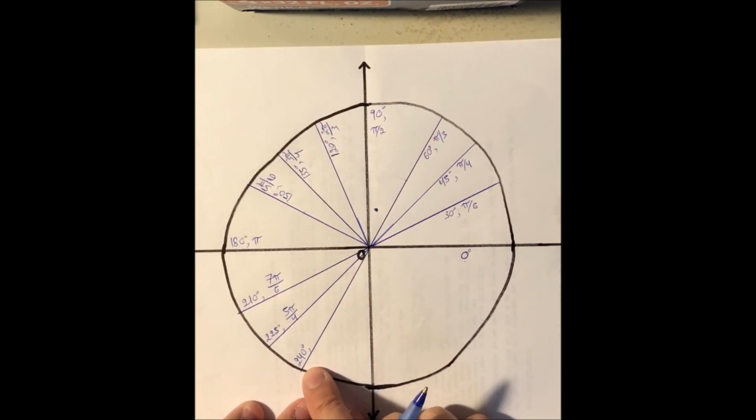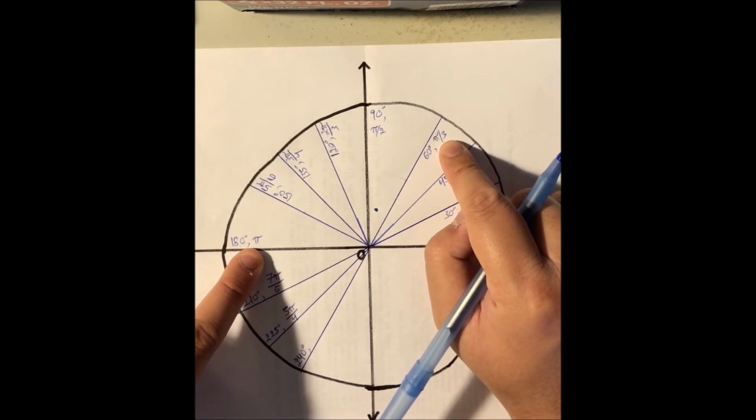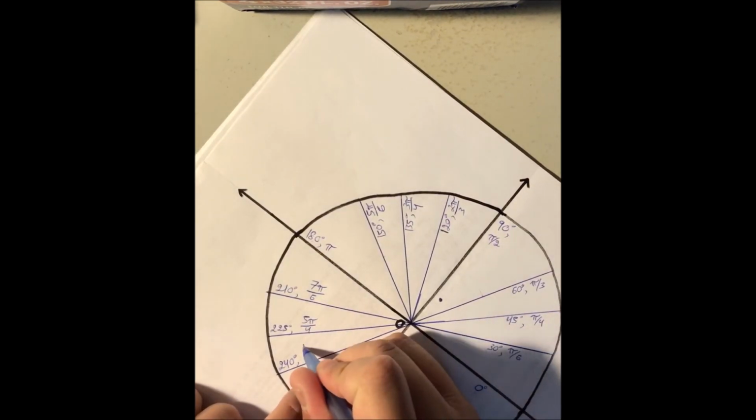And the equivalent radian form of 240 can be found by taking the radian form of the angle 60 degrees, which is pi over 3, and you add the radian form of 180, which is pi. So pi over 3 plus pi is going to give us 4 pi over 3.